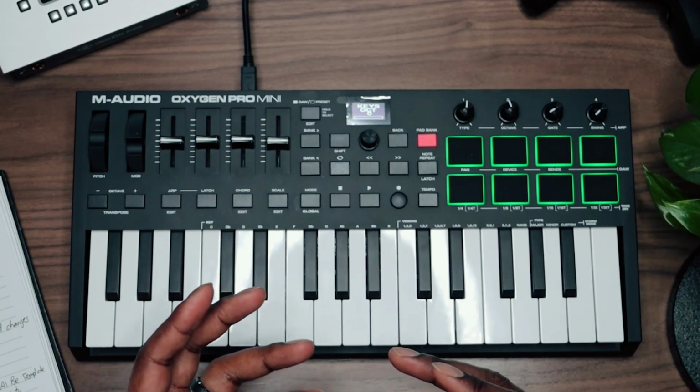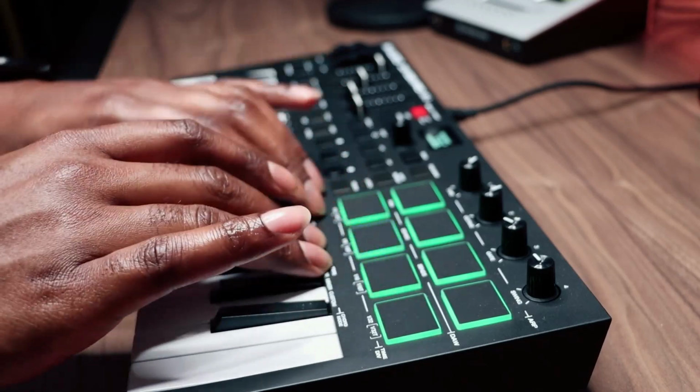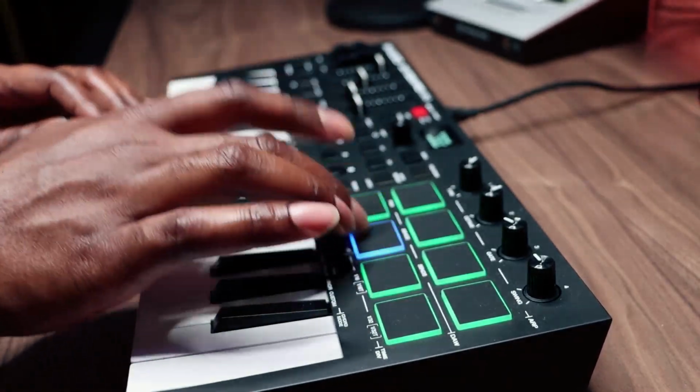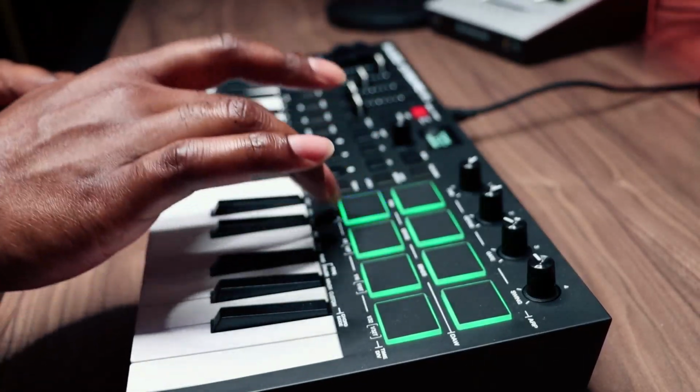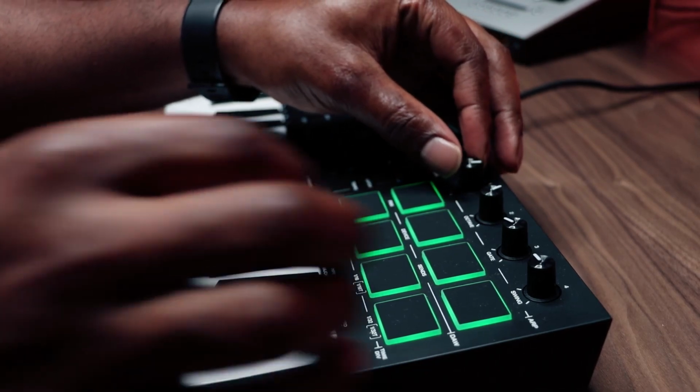I have both a Mark II and a Mark III, you know, the MK2 or the MK3. Have a lot of videos on those. Big fan of those guys, but just quite frankly, it doesn't come as ready to be integrated into your workflow as this Oxygen Pro series does.